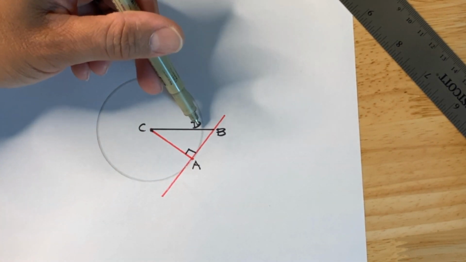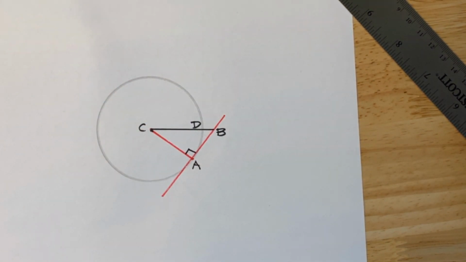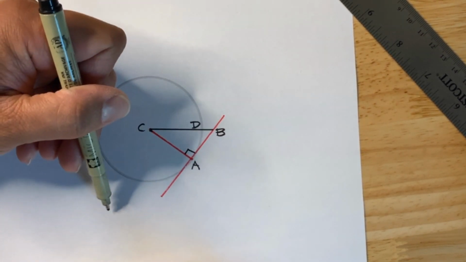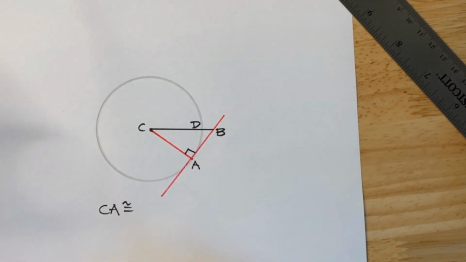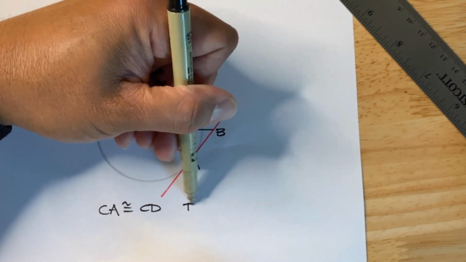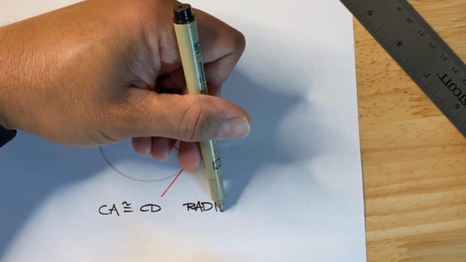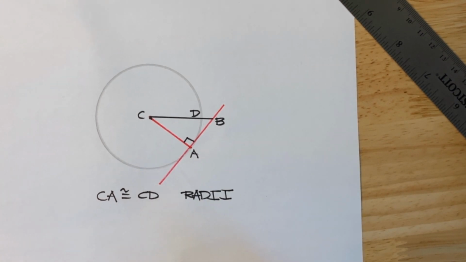We've got CD right here, which is also a radius, and then this extension DB. So first thing in our proof, I'm going to say that CA is congruent to CD because of radii, both radii, not radiuses, but radii, the plural.